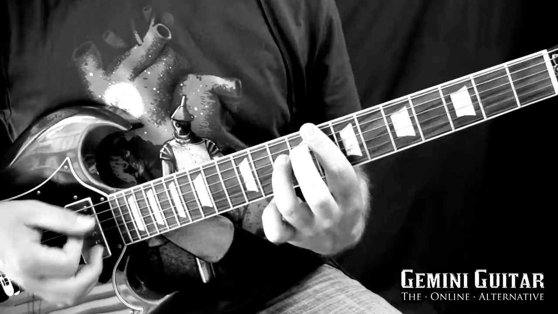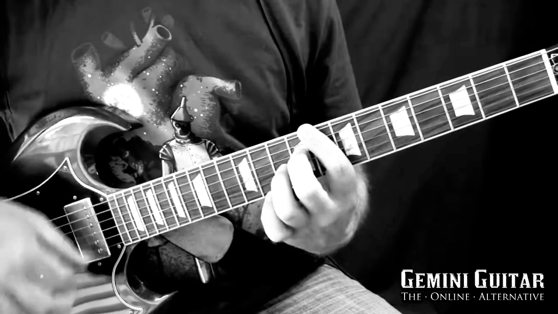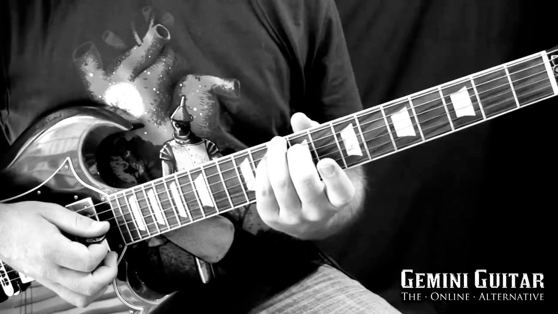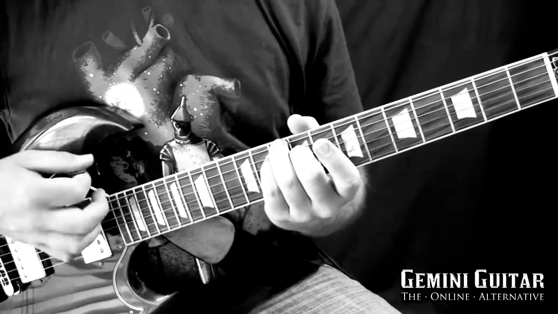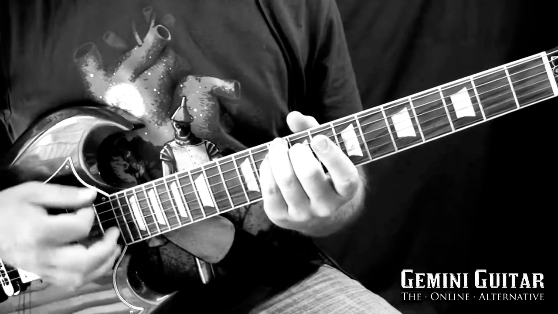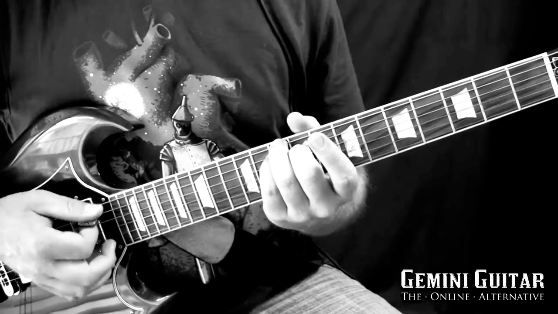So we get the inverted F, flatten that. Just keep the middle where it is, then bring your third and fourth finger up there. That's got a really nice sound about it, that one. Those inverted major voicings always sound good with distortion for some reason.